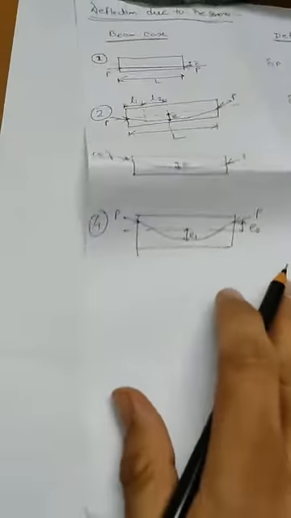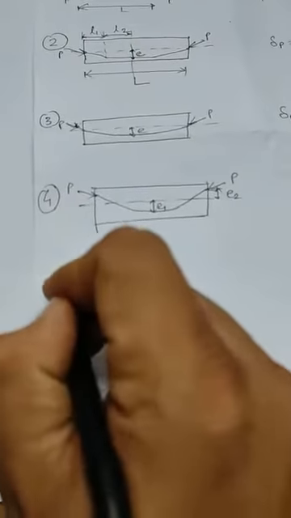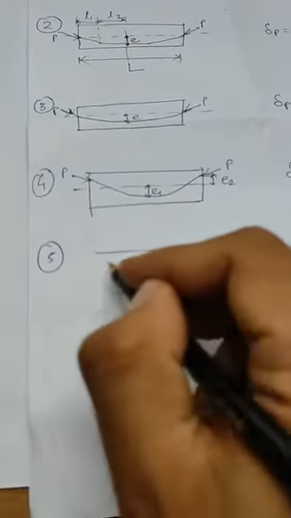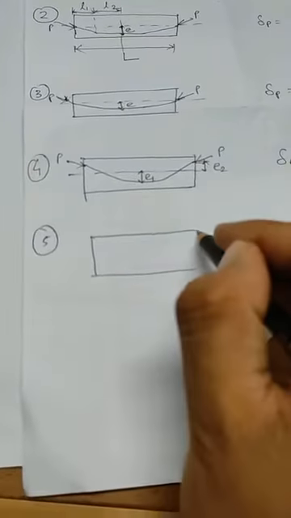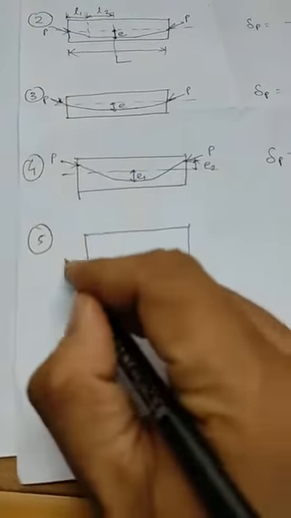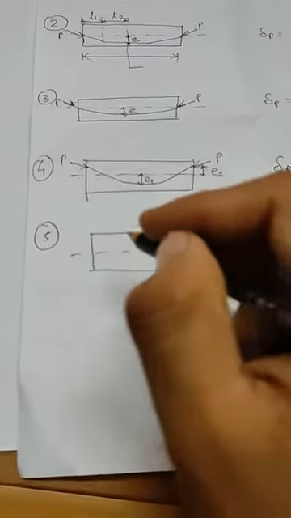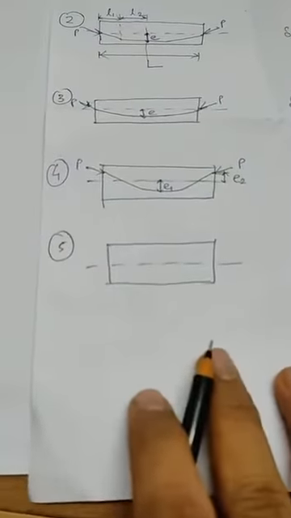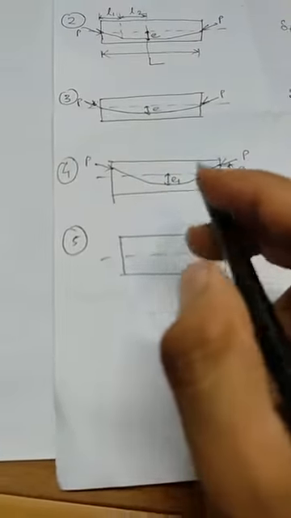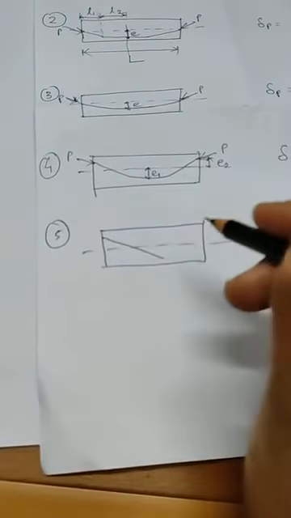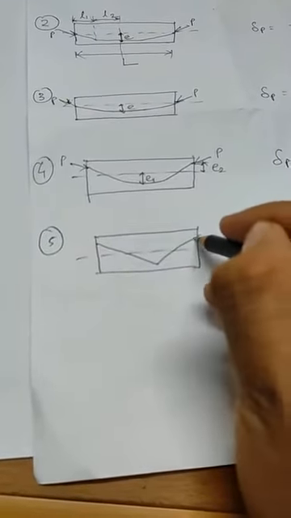Okay, and the last scenario is, this is a rectangular beam and the tendon would be triangular in nature, with the tendon profile starting in this manner.